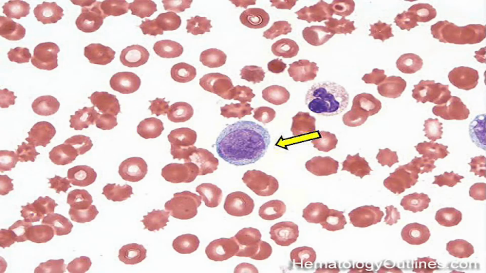So this is the image of a monoblast on the peripheral blood smear, in which, as you can see, it has a high nuclear to cytoplasmic ratio. And take note of the nucleus, it is round to slightly indented with prominent nucleoli. We mentioned a while ago that it could have 1 to 2 nucleoli.